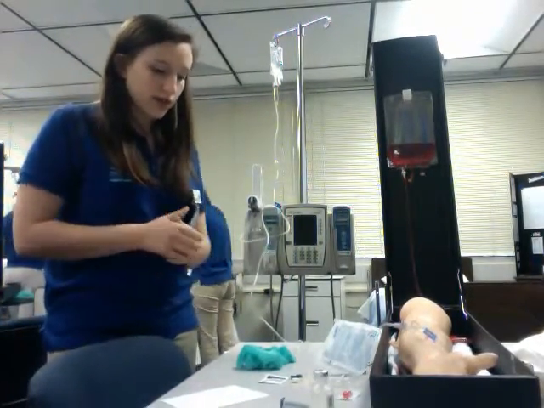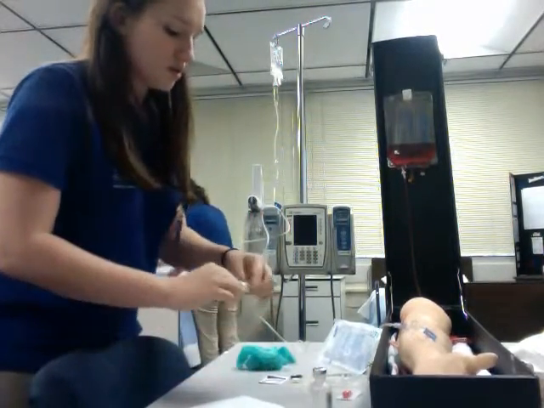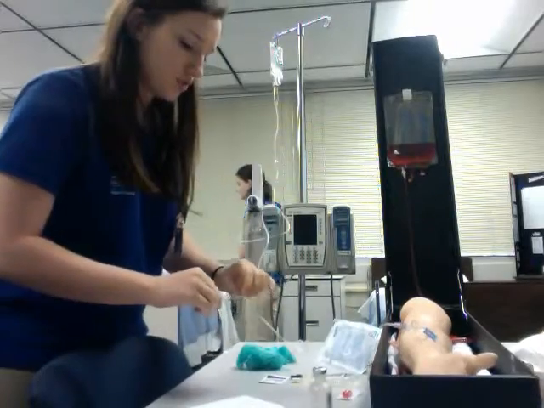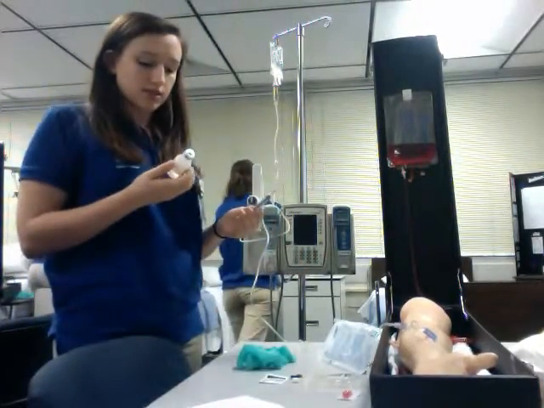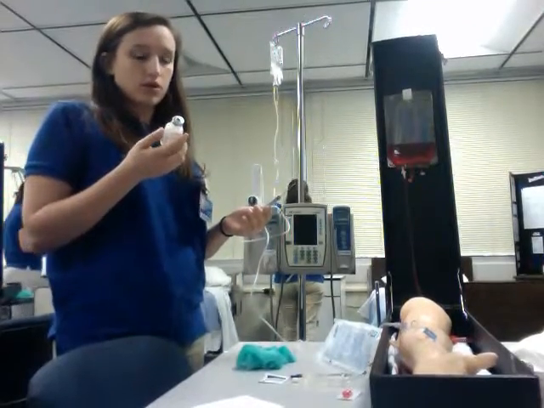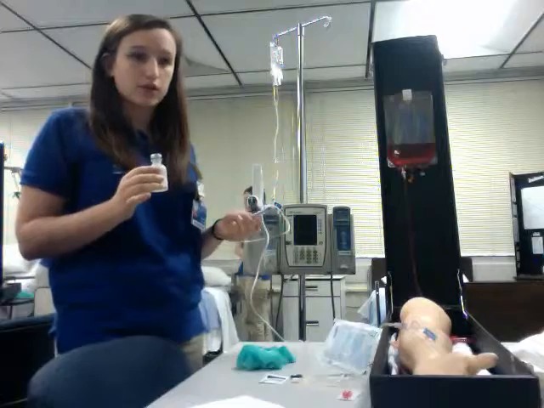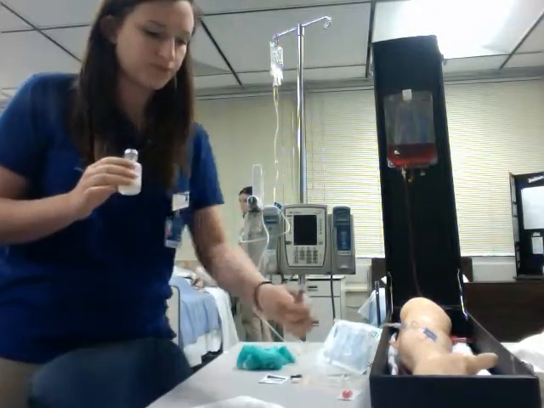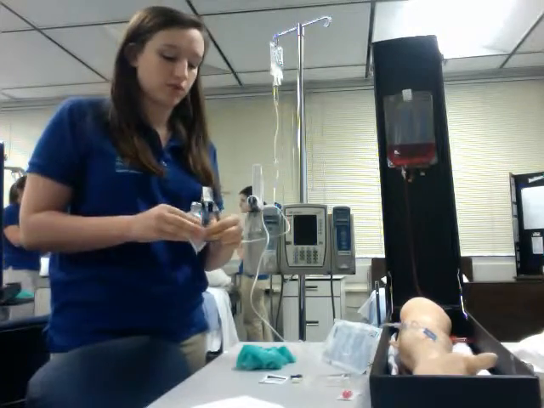So I'm going to start by performing hand hygiene, and I'm going to draw out my medication. So I've got my sterile syringe and needle. Since my medication bottle says that it is 1,000 milligrams per milliliter, I'm going to go ahead and draw up half a milliliter, since that is half of that, and I need 500 milligrams.